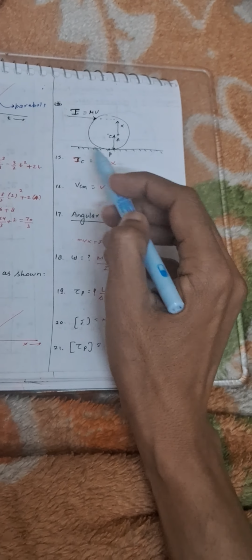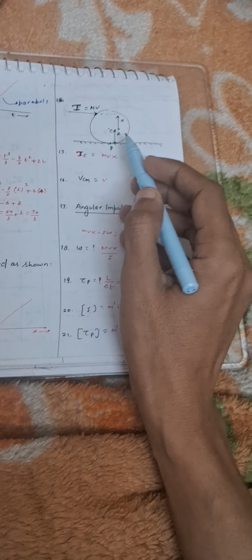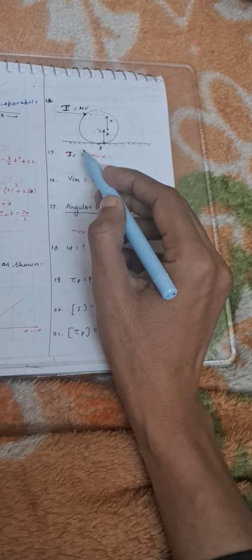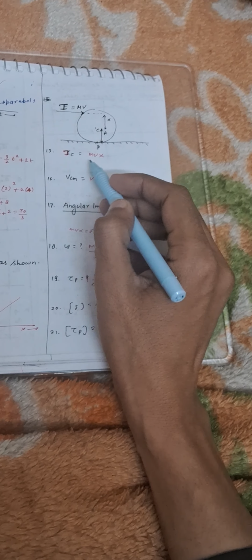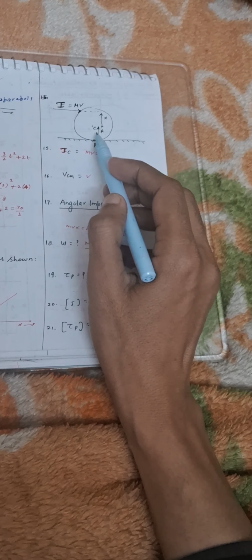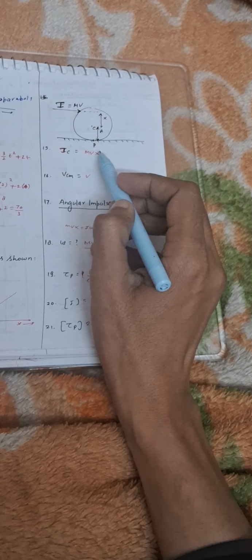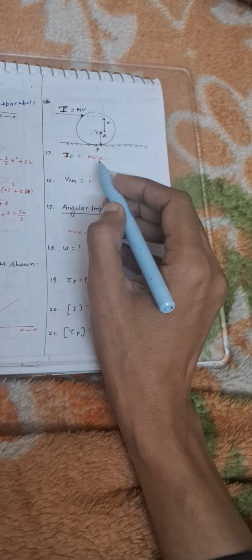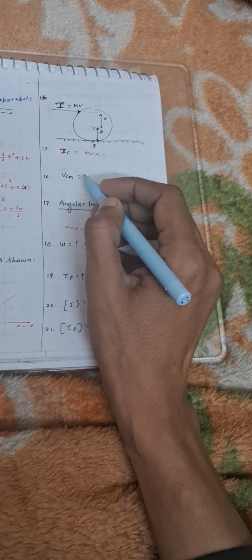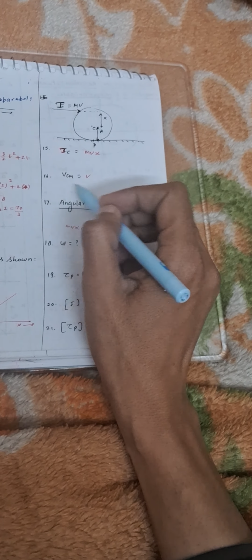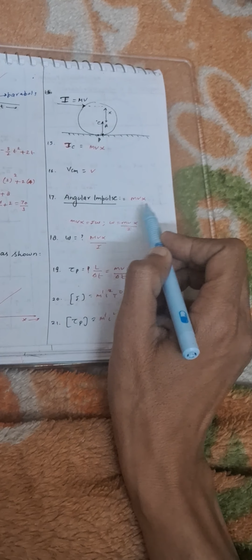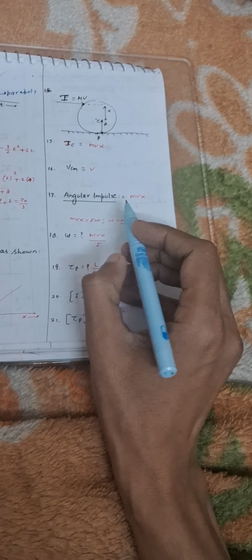Next we are given a sphere on which an impulse is applied at a distance of x from the center of mass. We need to find the angular impulse about C. We can see that the perpendicular distance is x, so the angular impulse about C is mv into x. Next is the velocity of the center of mass. Masses are equal, so the velocity of the center of mass will be v. Next is angular impulse. It is change in angular momentum, which is mvx.